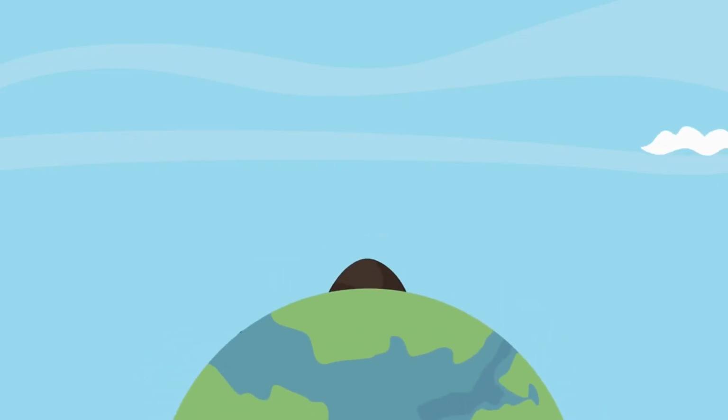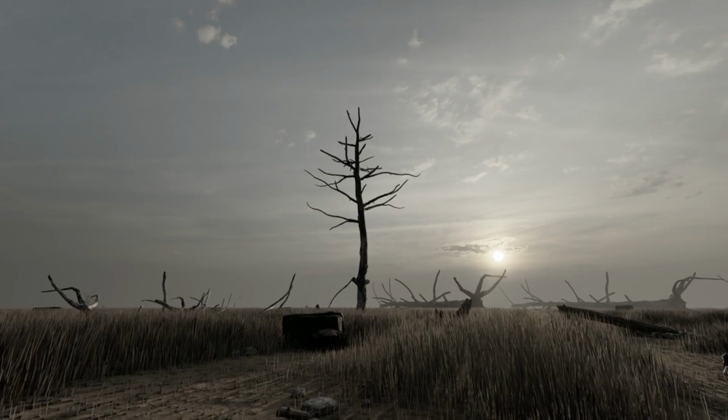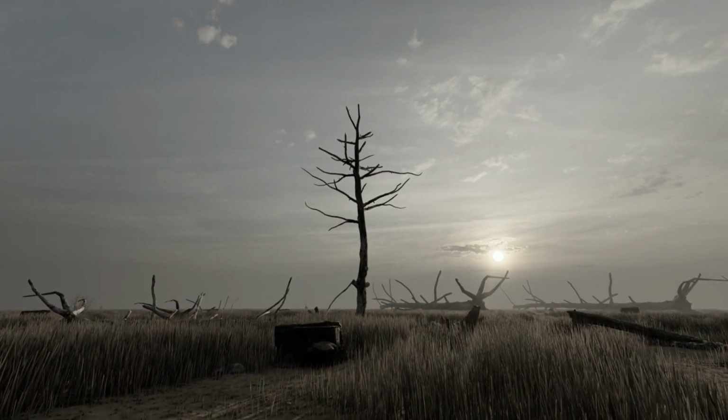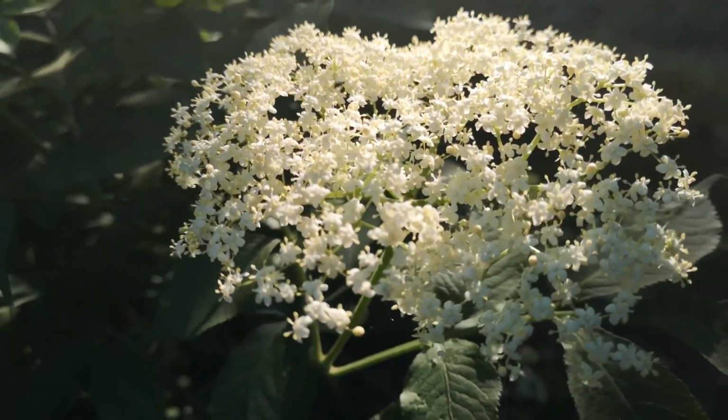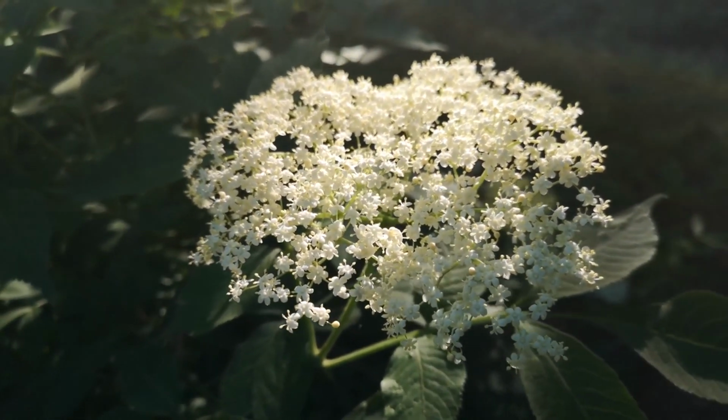Start with plants. What kinds of vegetation grow in different regions? How do they impact the environment and people? In Lord of the Rings, the unique flora like Malorn trees and Athelas plants add to Middle-earth's richness.